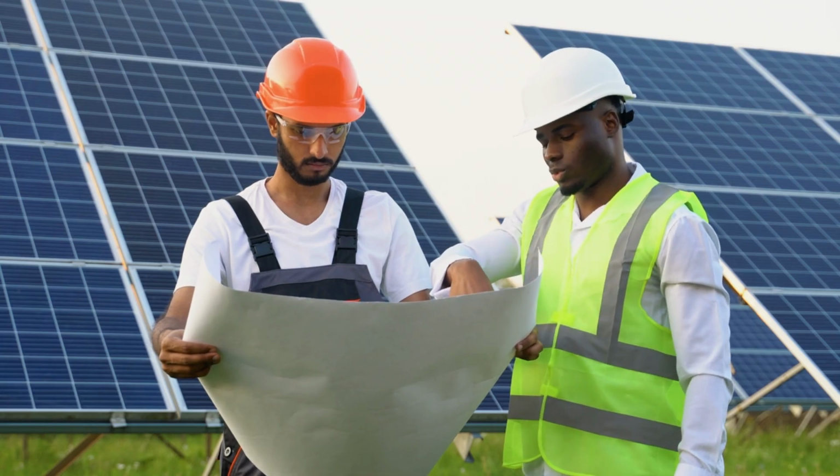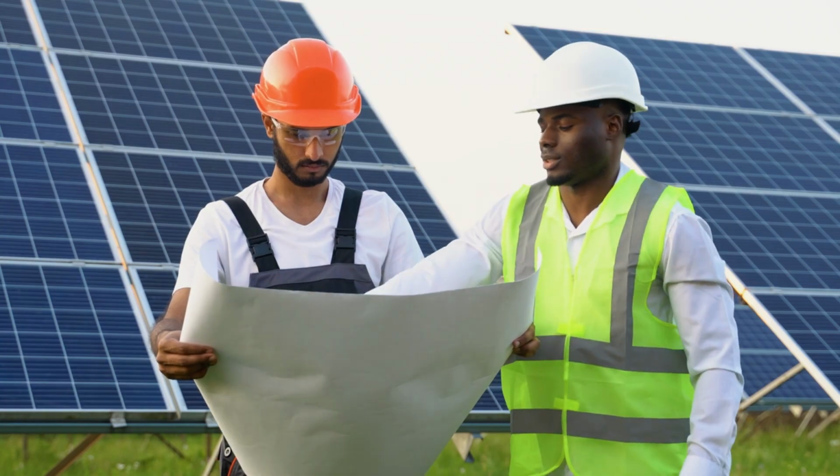This data helps engineers plan solar installations, lighting schedules, and astronomical observations.